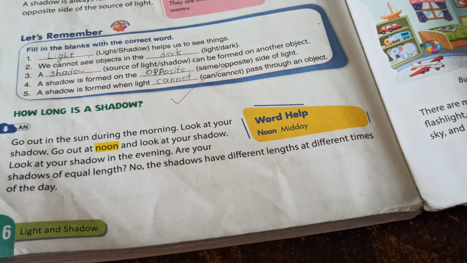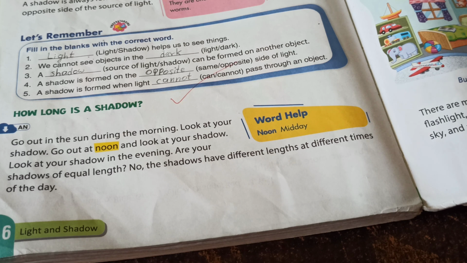In the morning, we can see a big, long shadow. At noon, midday, at 12 o'clock when the sun is on our head, at that time we can see a very short shadow.